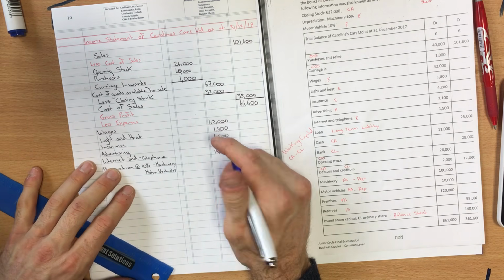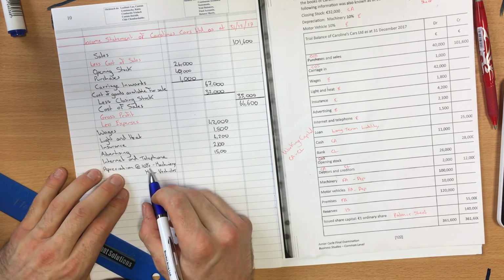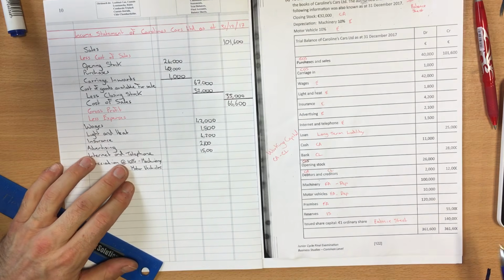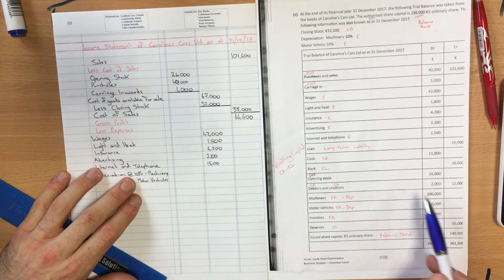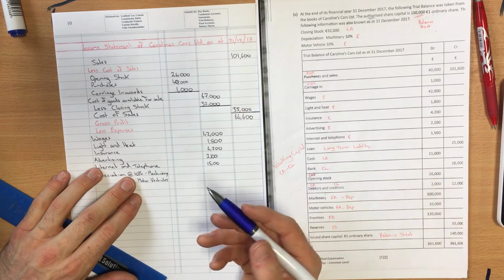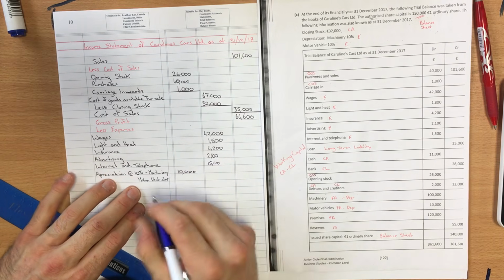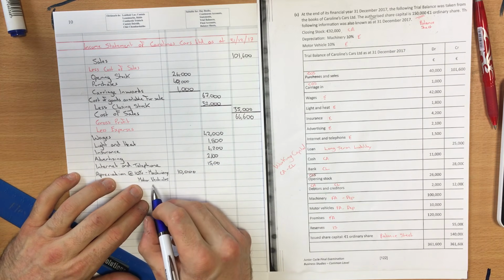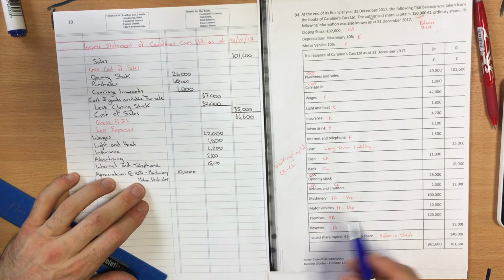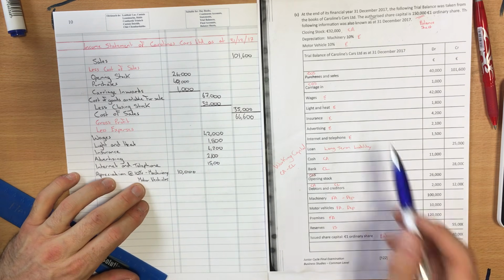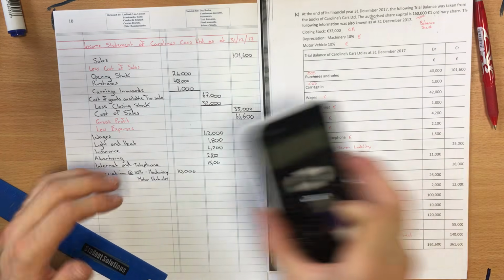Okay, and then we know that our depreciation of our machinery, so our machinery in this question is 100,000 and depreciates by 10%. We know that 10% of 100,000 is €10,000. Also, our motor vehicles are depreciating by 10%. Our motor vehicles in this question are worth €10,000 and they depreciate by 10%.